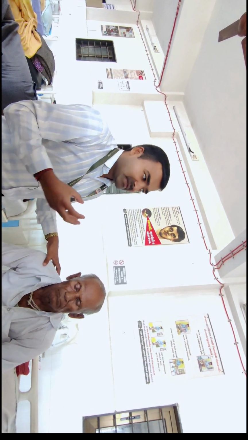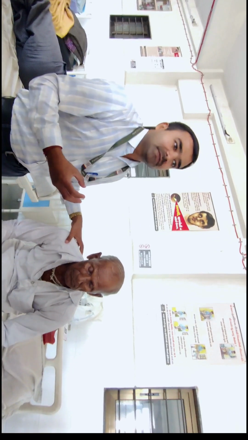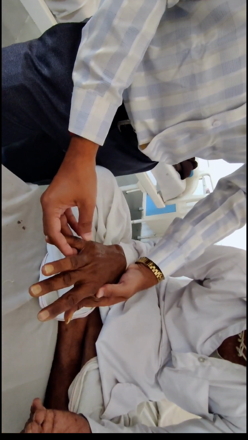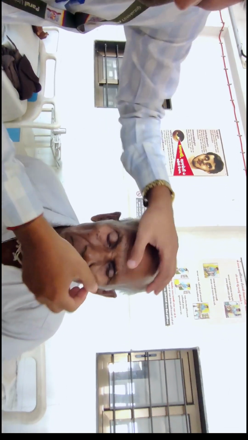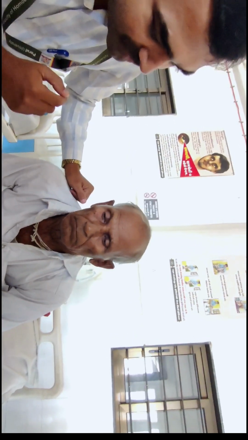Next sign that can be seen is cyanosis, that is bluish discoloration of the skin and mucous membrane. So we are going to see for the palms, the nails, the lips, the sclera, the conjunctiva bilaterally, and the tongue. Open your mouth, stick out your tongue, and we are going to see whether any bluish discoloration is present on the tongue.